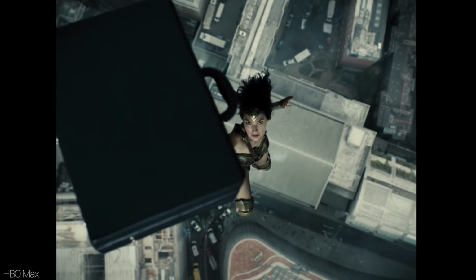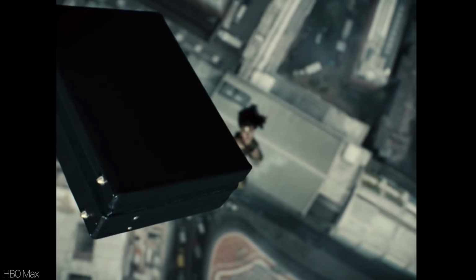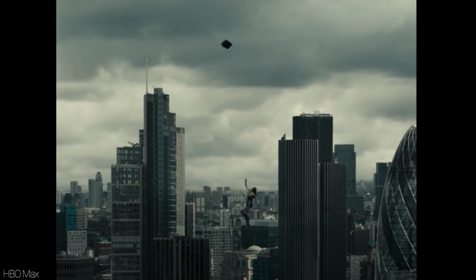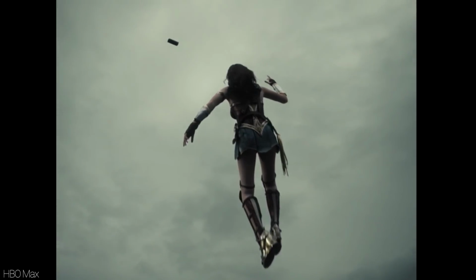So do you think Wonder Woman was supposed to be flying when she took the bomb up into the air? Because she kind of lingers up in the air a little bit and then she glides back down. But I was like, I wonder if this could be interpreted. I think it was just a super jump.